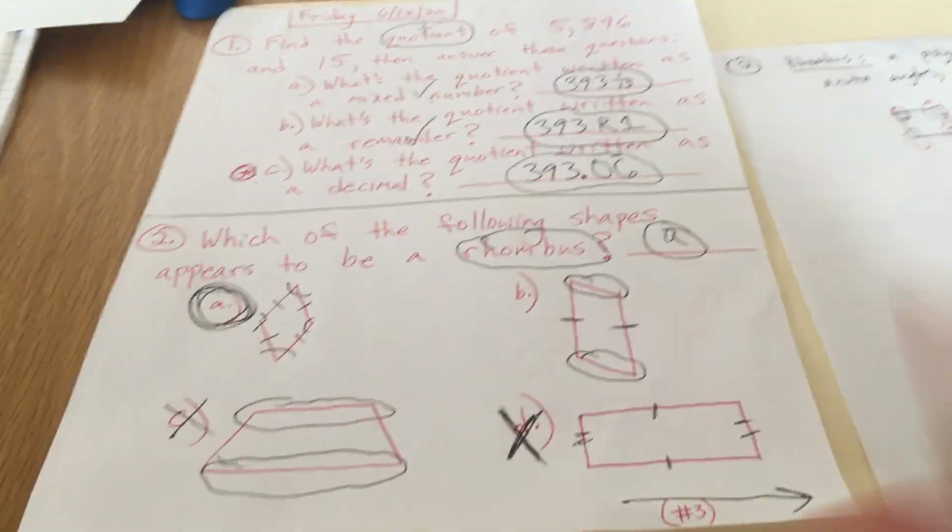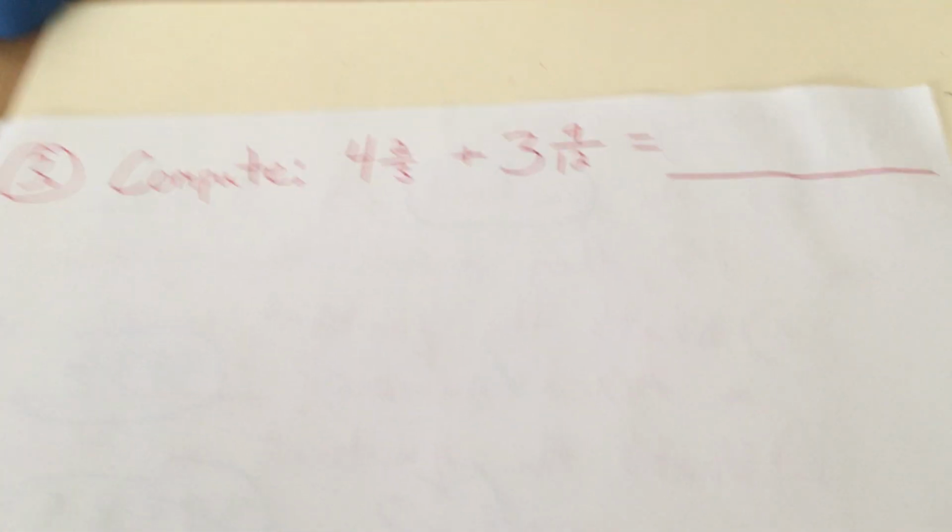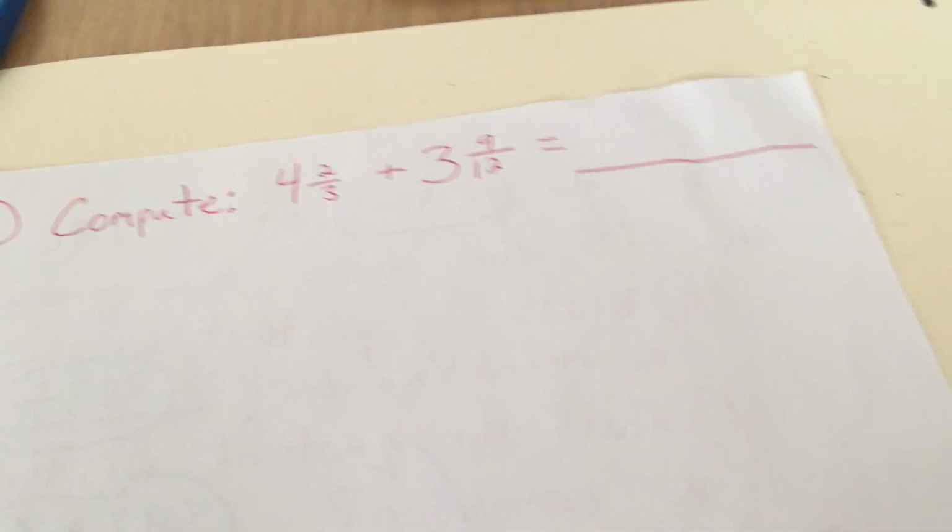All right, give yourself some snaps if you got that. Nice work. And last problem, let's move over to the back. It says compute 4 2/3 plus 3 9/12. So let's add them. 4 2/3 plus 3 9/12.